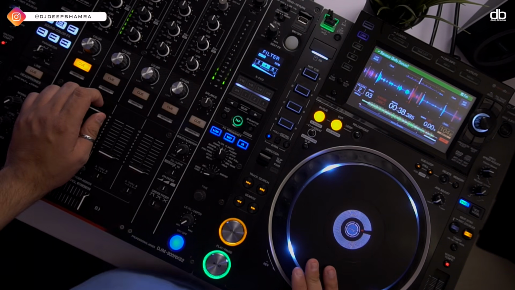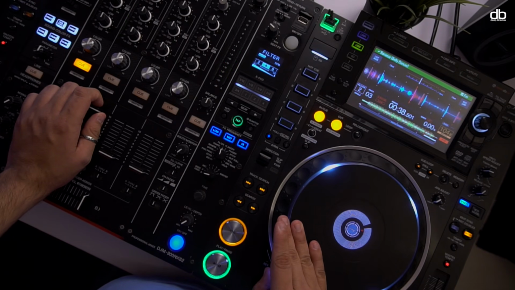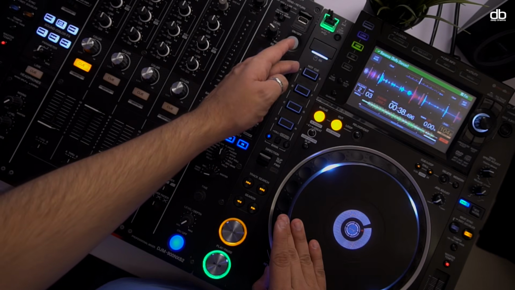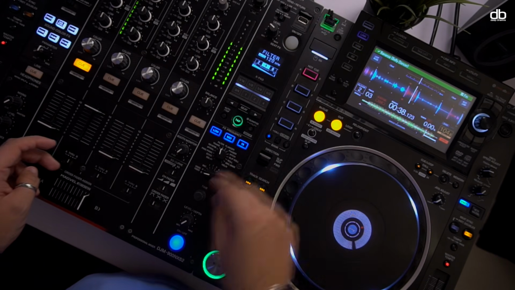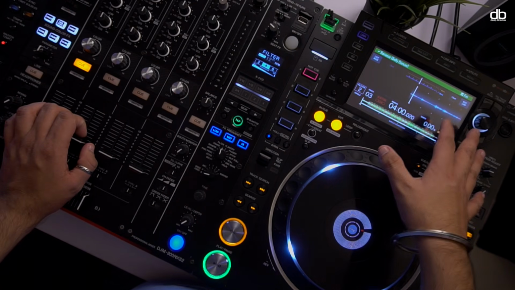And that is how the beat begins. Okay, I like this. I'm gonna go ahead and create my first hot cue, which is A. Okay, I'm done with my first hot cue. Now that is going to be the intro.